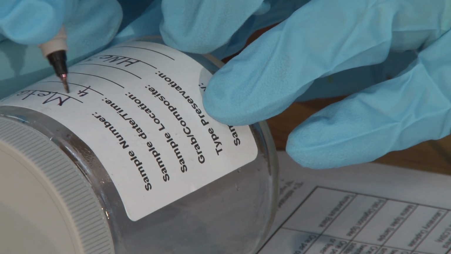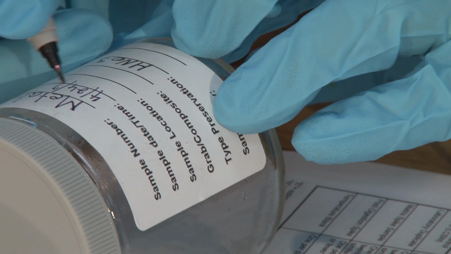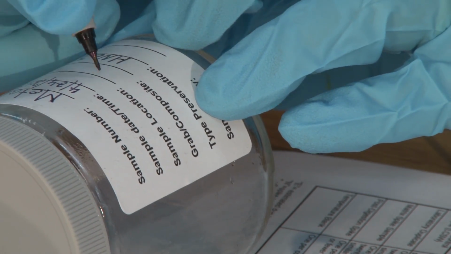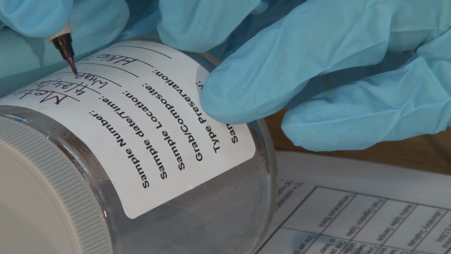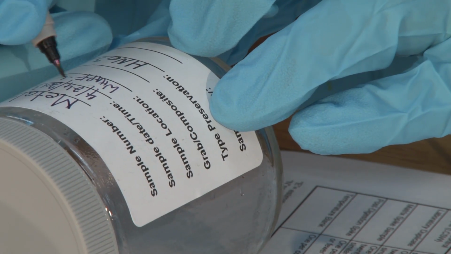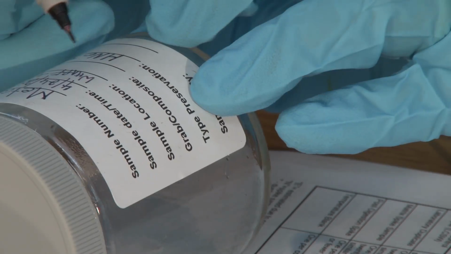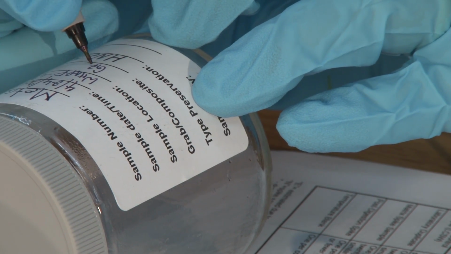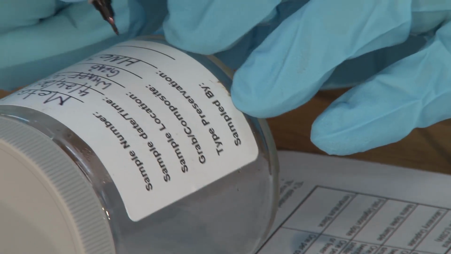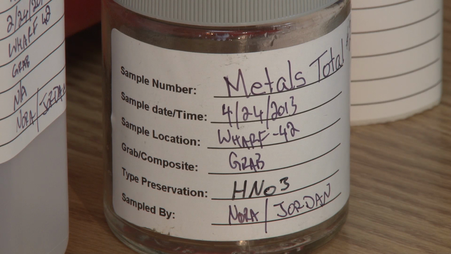Label each sample container. This is very important. A labeling mistake or a missing or unreadable label can wipe out all of the effort put into sample collection. To save time, partially complete labels before beginning the sampling activity. Keep labels clean and dry. Sample label information includes the facility name and the sample number.